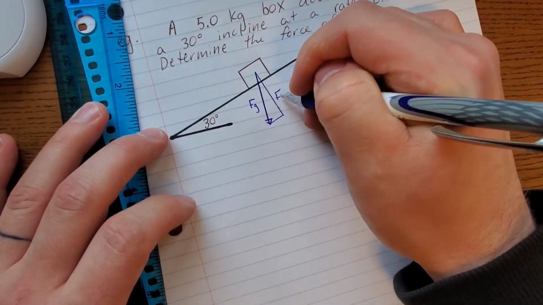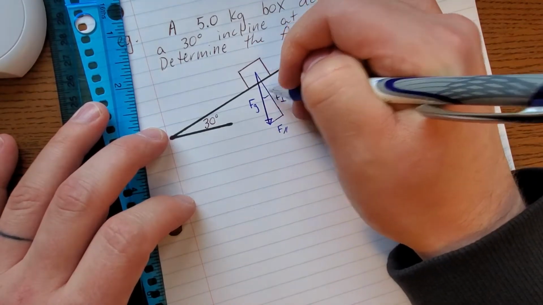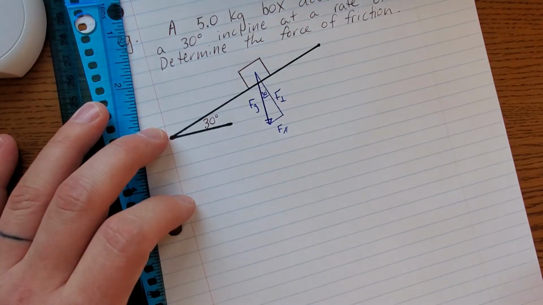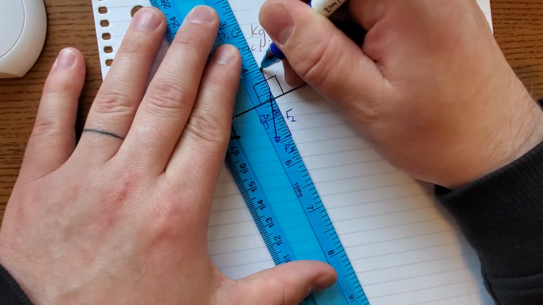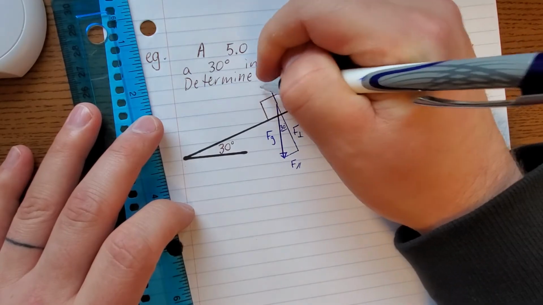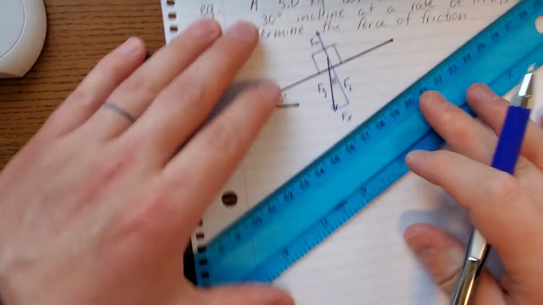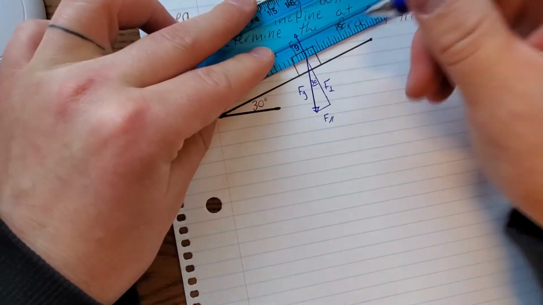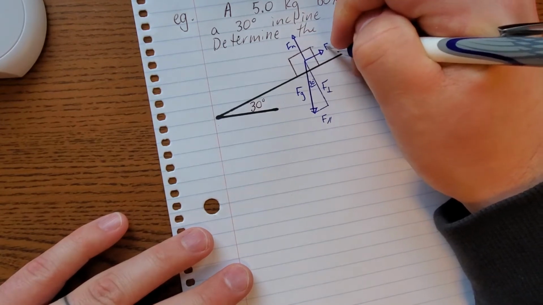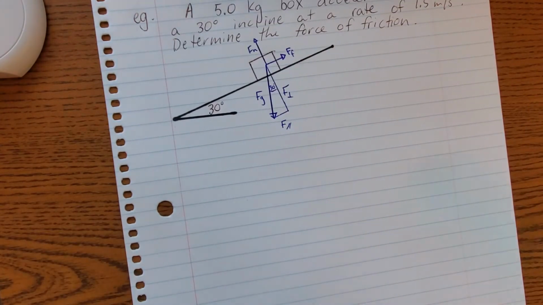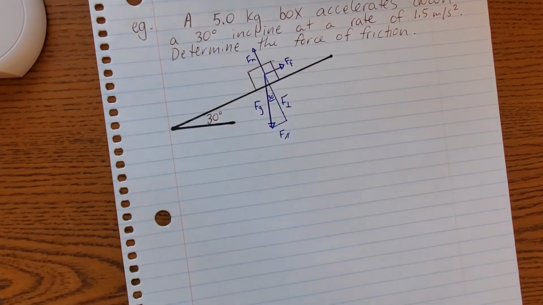All right, so here's the perpendicular component of the gravitational force. Parallel, this angle is also 30 degrees. We get a normal force in line with the perpendicular force. I don't think we're going to need it, but we're going to label it. As this thing goes down the ramp, we know there is friction resisting that, so it's going to be directed up the ramp. So the free body diagram shows us all the forces and is how we're going to be able to solve this question.